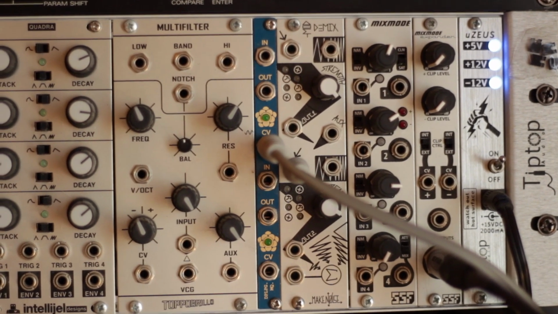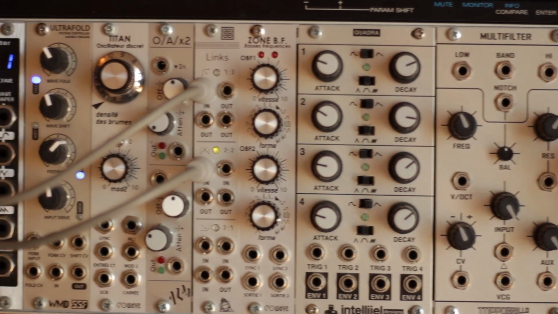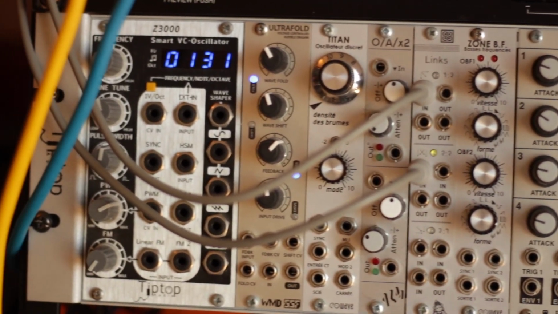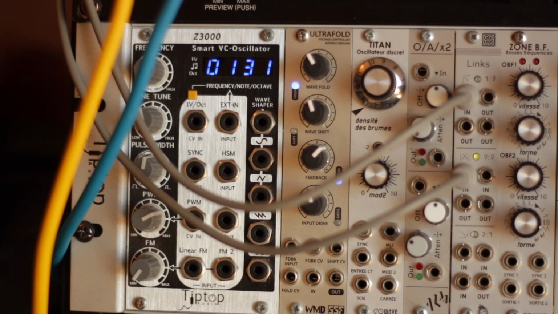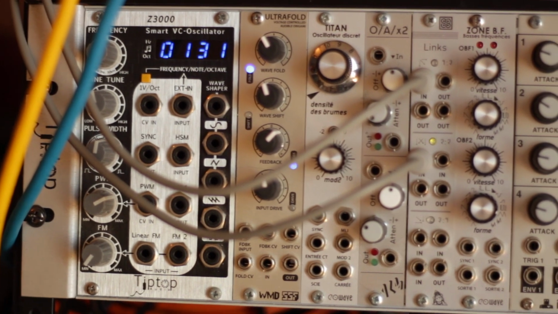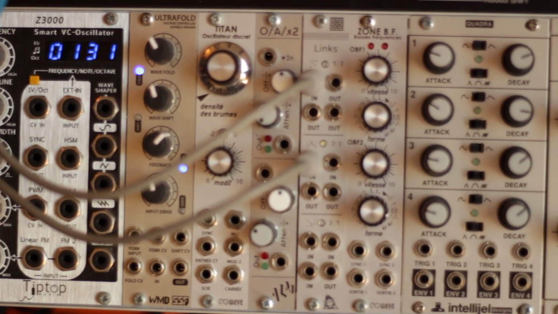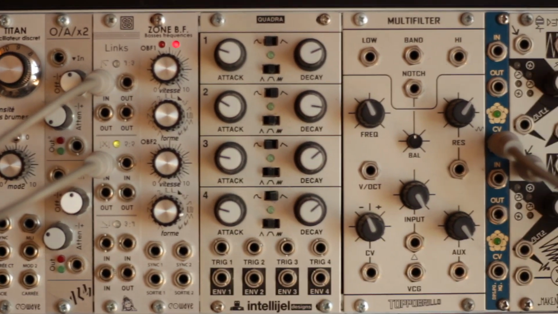Let's talk about the modular now. I picked the modules to put together a fairly traditional subtractive synth. There are two oscillators, the Z3000 you see all the way there to the left from Tip Top, and then the Titan oscillator from Earwave. Nestled between the two oscillators is a wave folder by Steady State Fate.